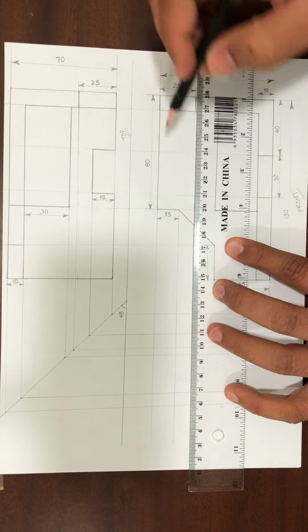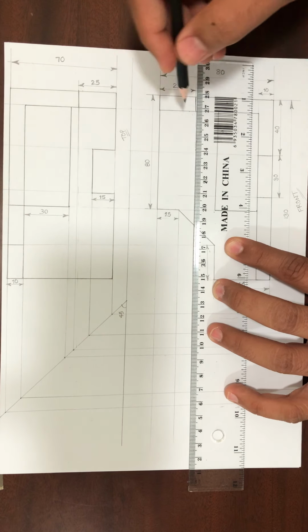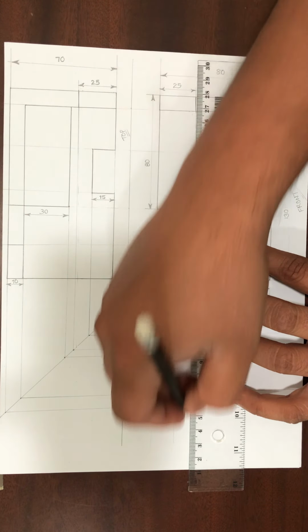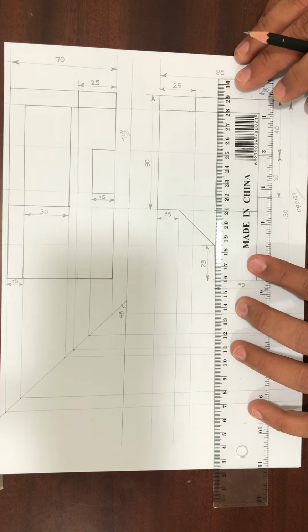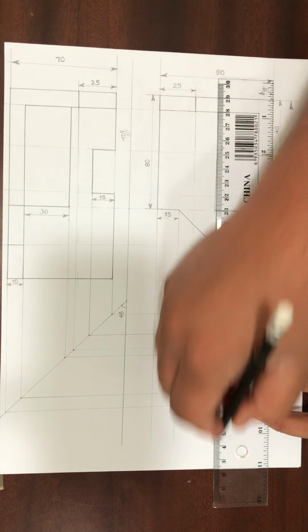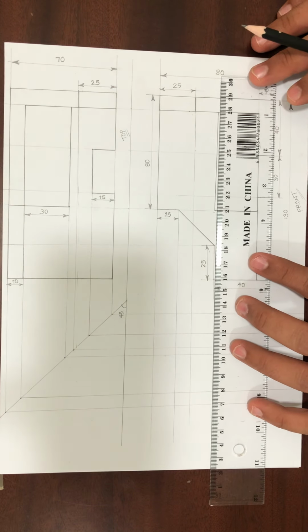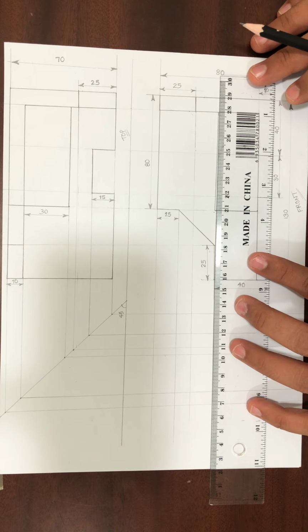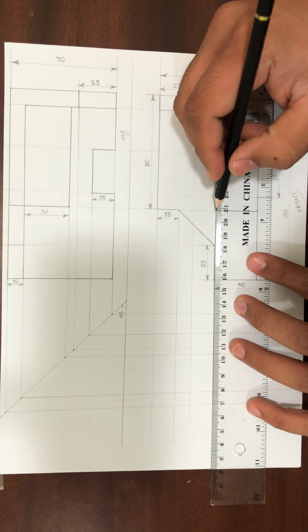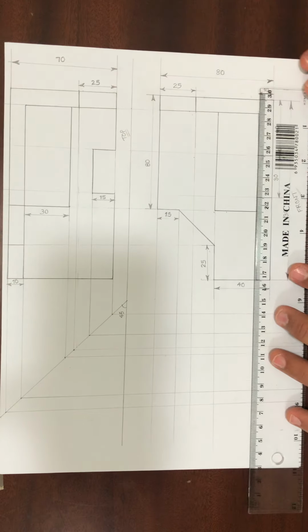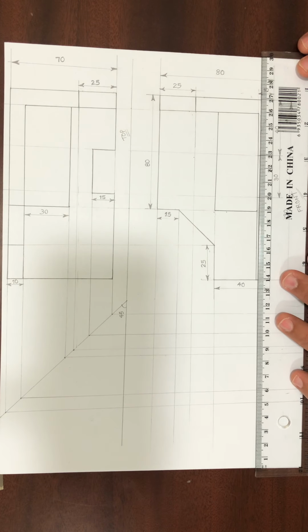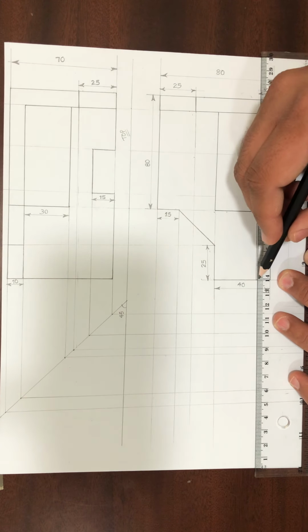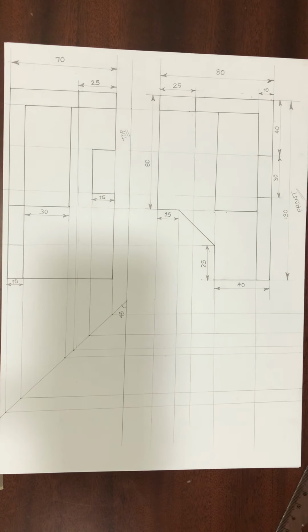This is the horizontal line. So these two will coincide actually.